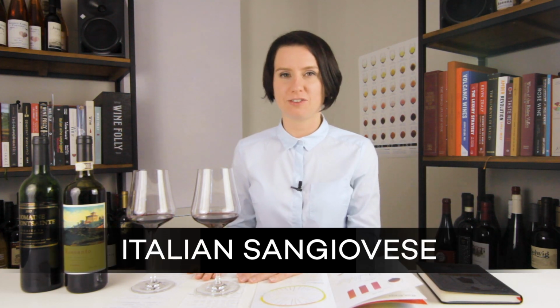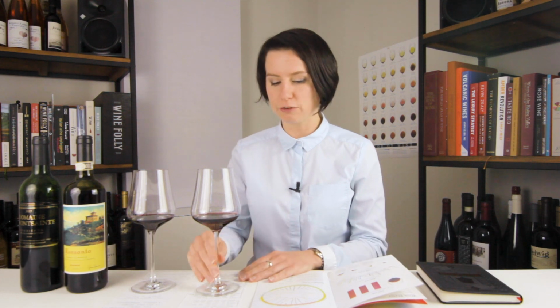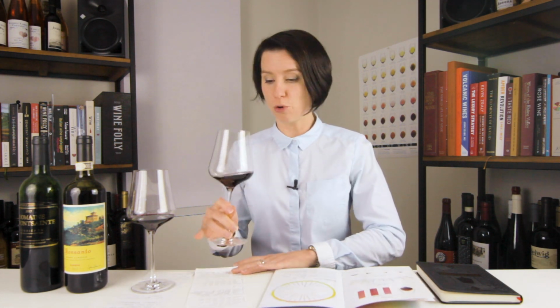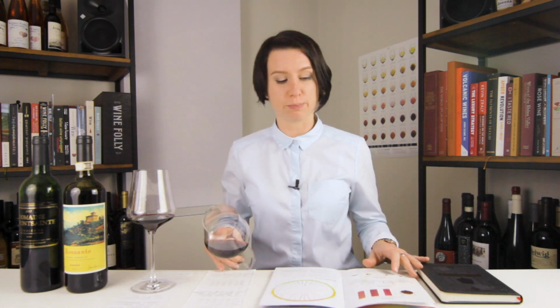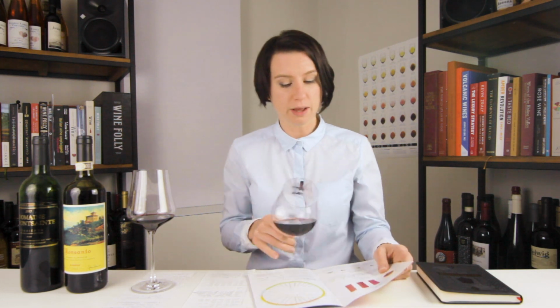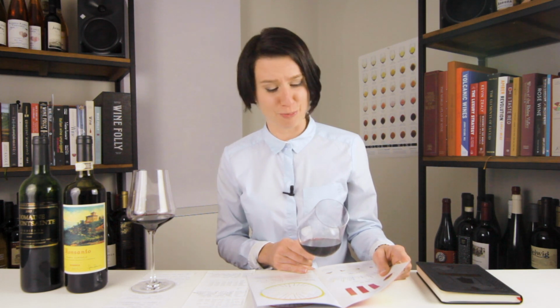The second of the red wines, Italian Sangiovese, 2 to 3 ounces in your glass. Let's open up to the color page and start the tasting. Holding that glass over a white sheet of paper or over the color card to assess the color. What do you think about this wine? Is it not crazy different than the other red wine that we just opened?